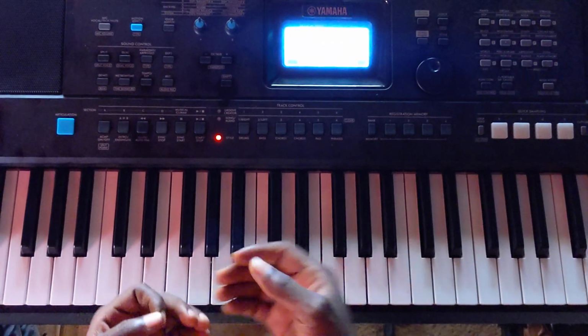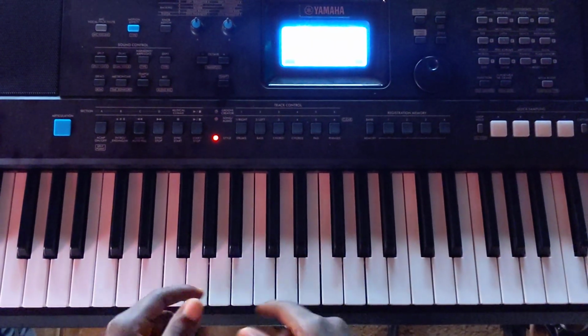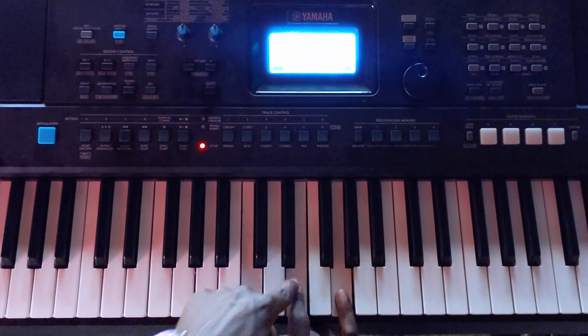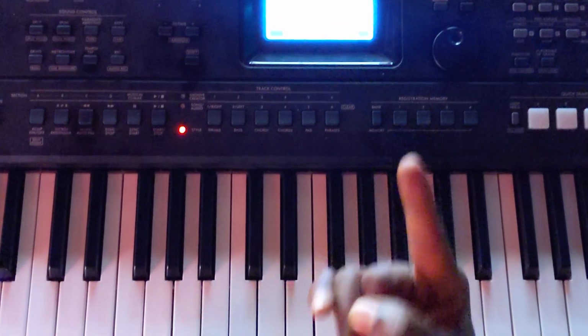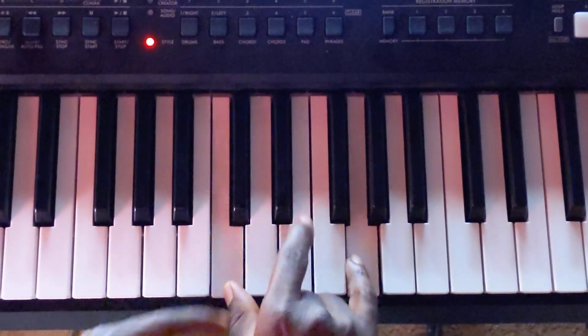Let me give you just a rush in this. Minors. If you know the majors, you will always know the minor. The minor is just flattening this. You see? This pointing finger. Whenever you press do, mi, so, the mi.